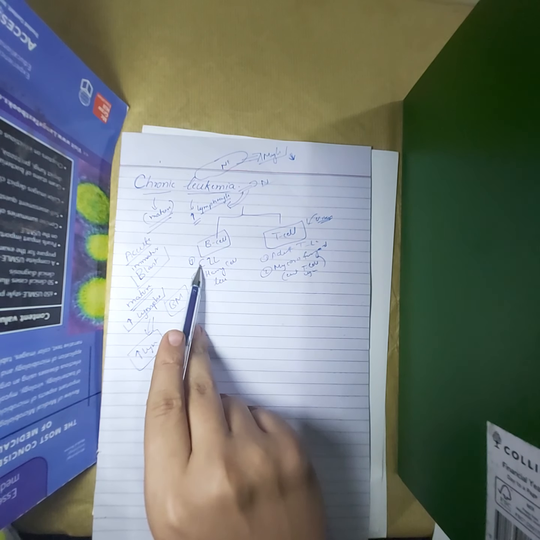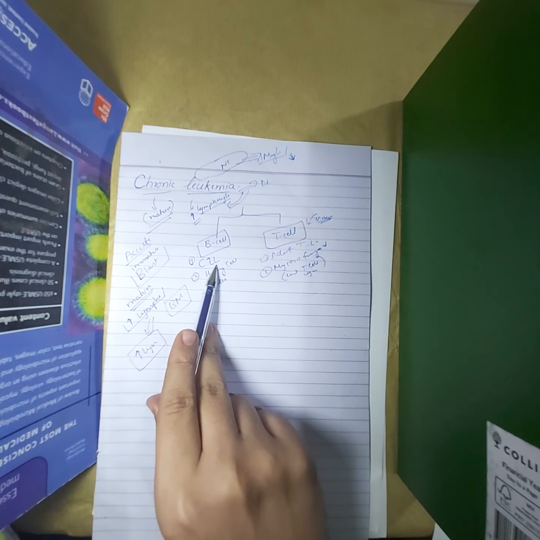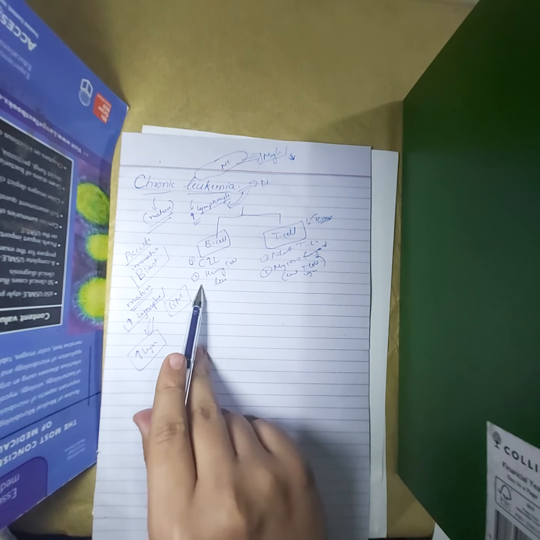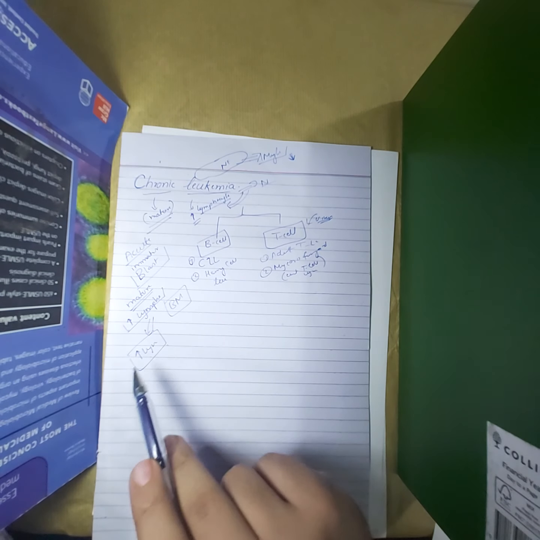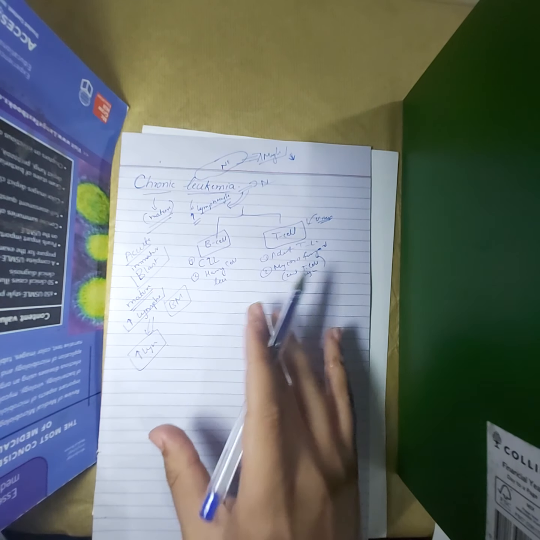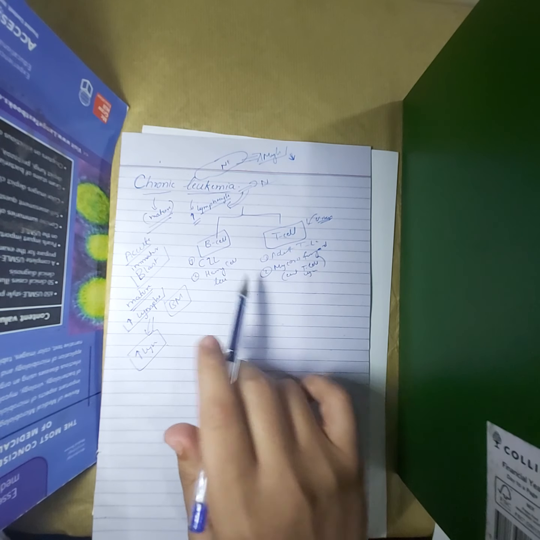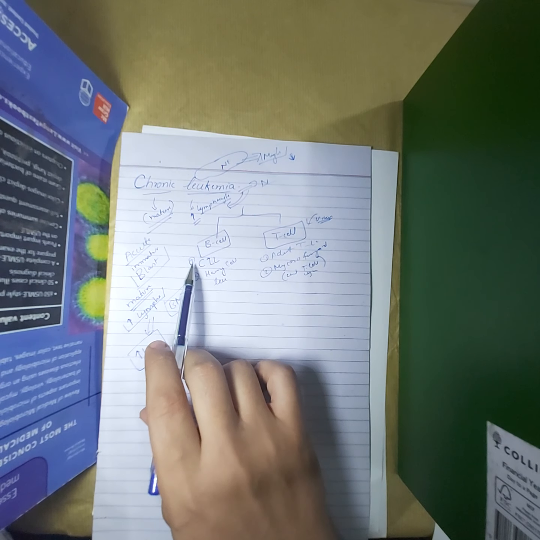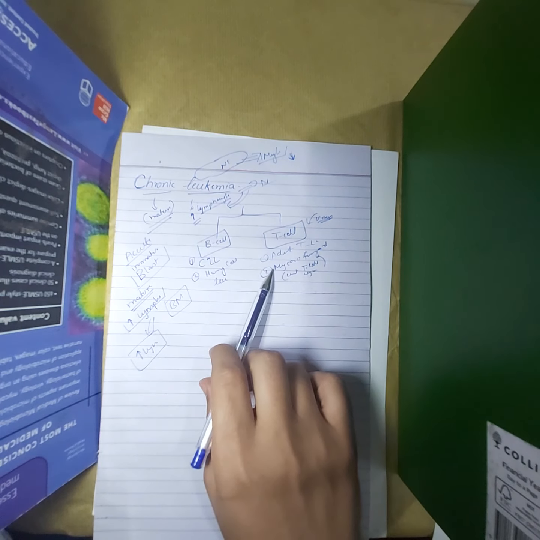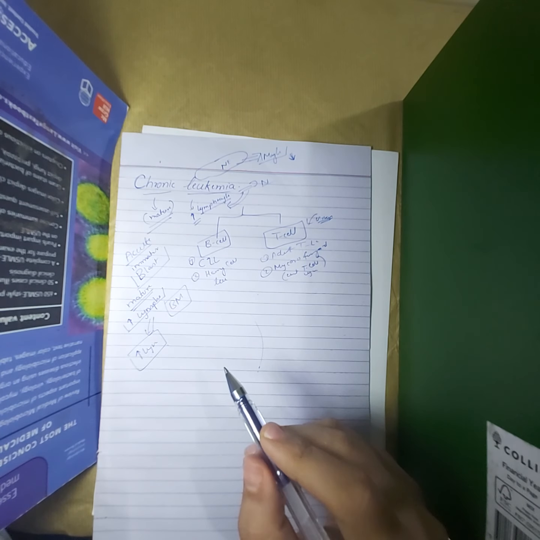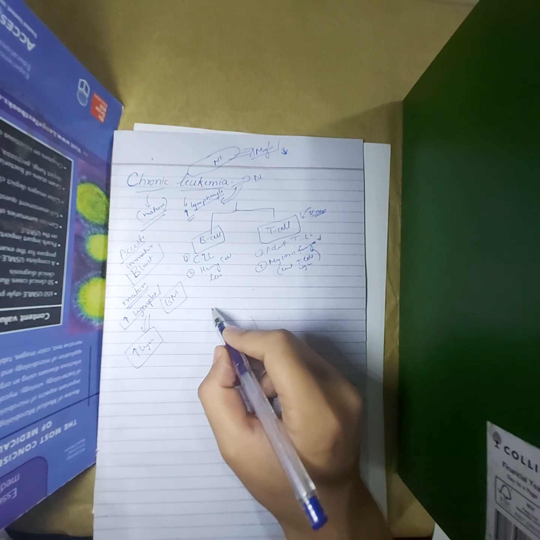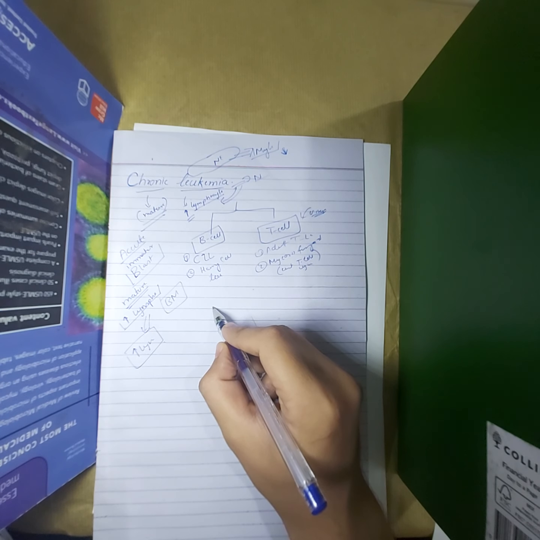The B cell types are chronic lymphocytic leukemia and hairy cell leukemia, and the T cell types are adult T cell leukemia and mycosis fungoides. We will explain each class further, and I will give only the important points from the exam point of view, most probably for KMU, Khyber Medical University.